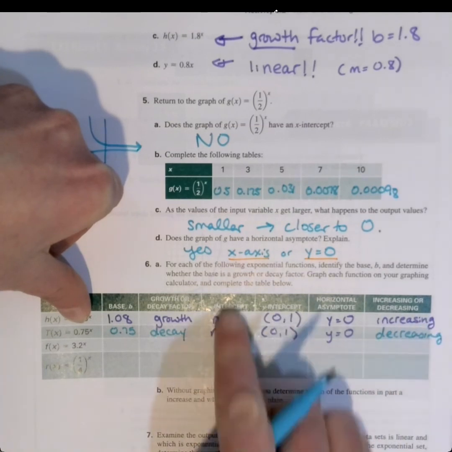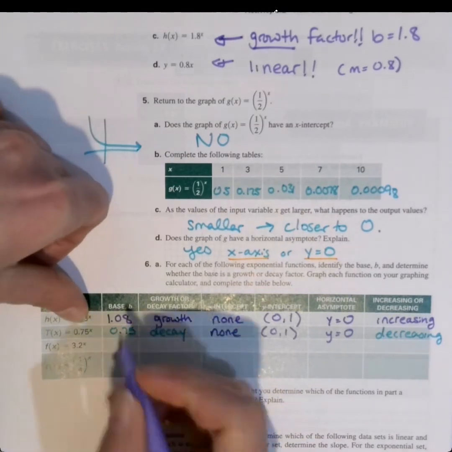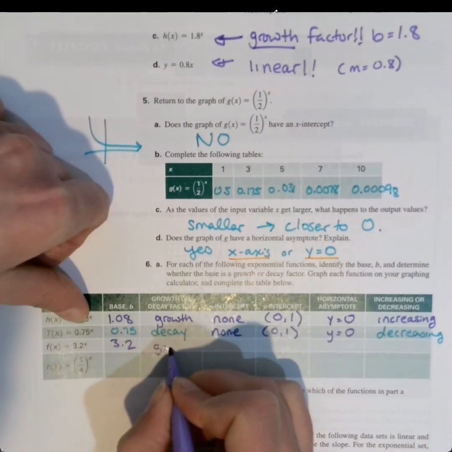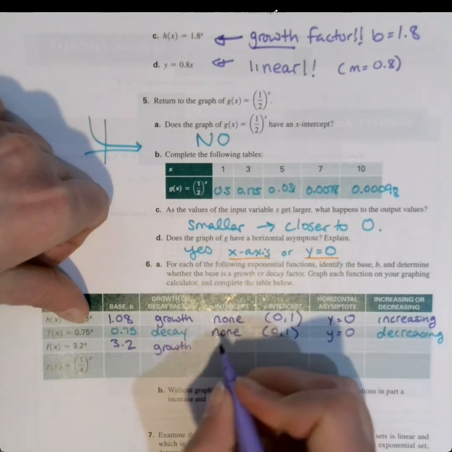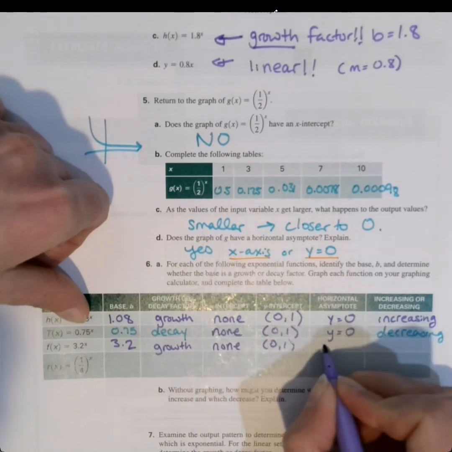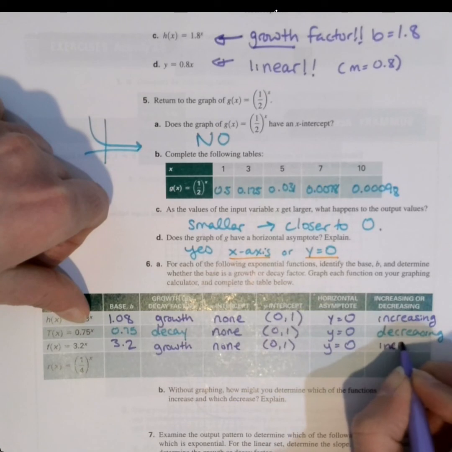So these are the same. These are different. All right, this one has a base of 3.2. That's bigger than 1, so it's got a growth factor. It has no x-intercept. It has (0, 1) as its y-intercept. It has y equals 0 as its horizontal asymptote, and it is increasing.